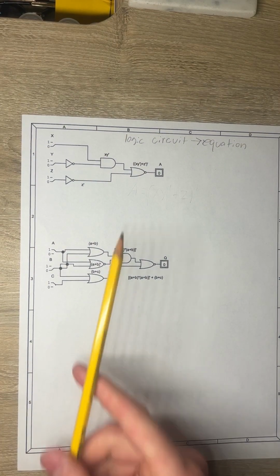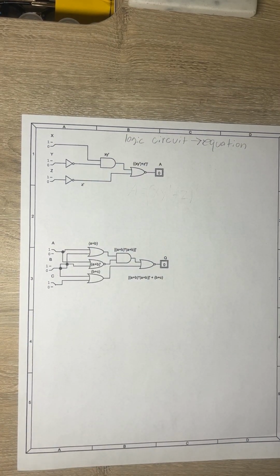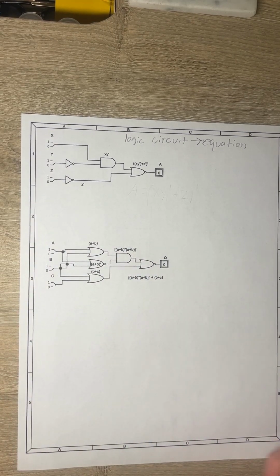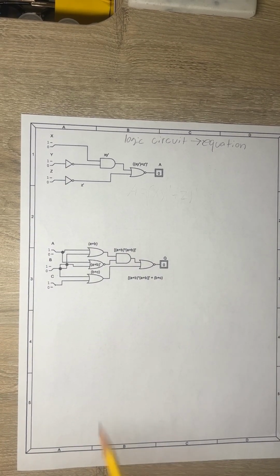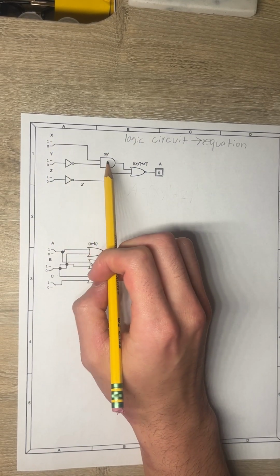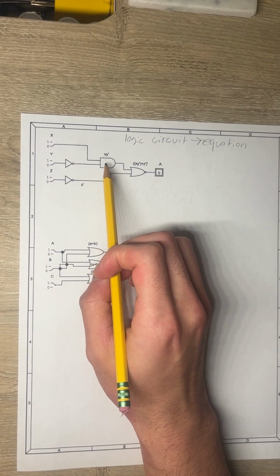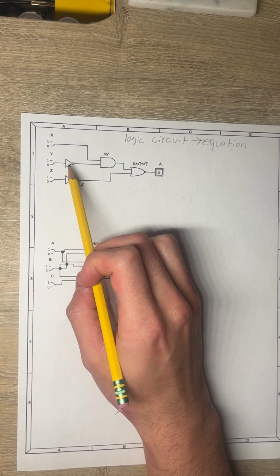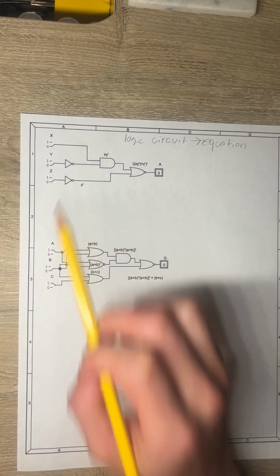Now we'll be converting a logic circuit into an equation. We see we have x, y, and z signals. We follow the x, it passes into an AND gate. The y follows in and passes into a negate.